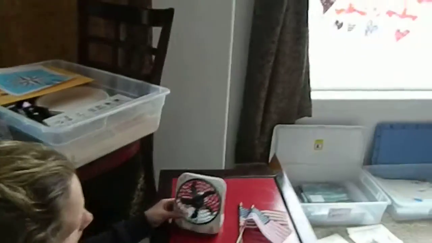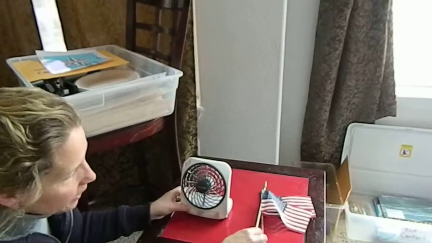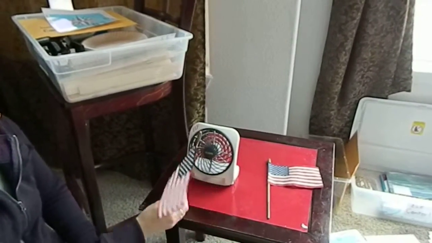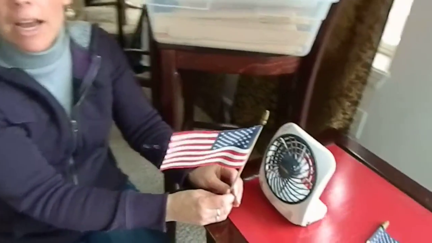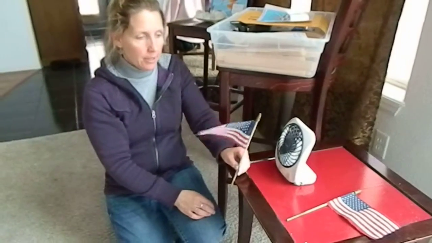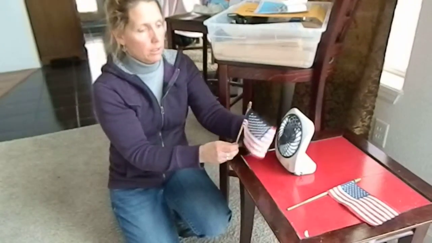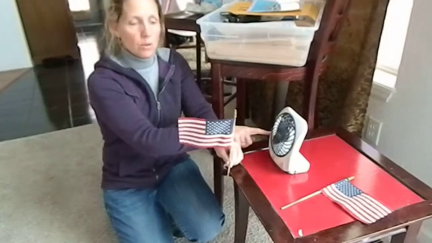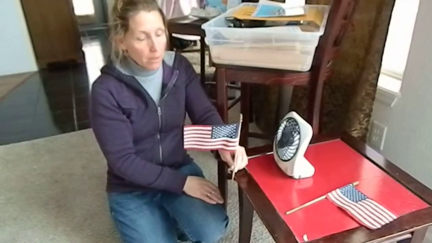And for wind direction, you're going to set up a fan and turn it on. Then the kids will each have flags where they can take turns putting a flag in front of the fan. If it's a really windy day outside, you could use the wind outside too. It should demonstrate that this is the wind and this is a way to tell which direction the wind is coming from.